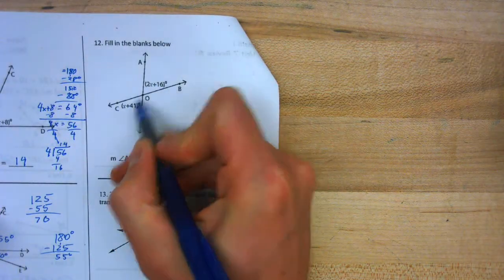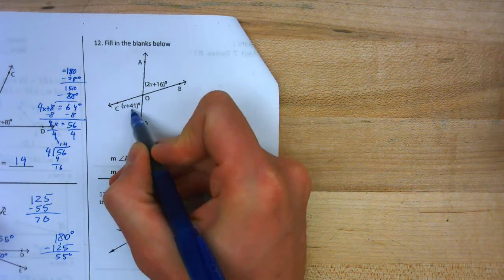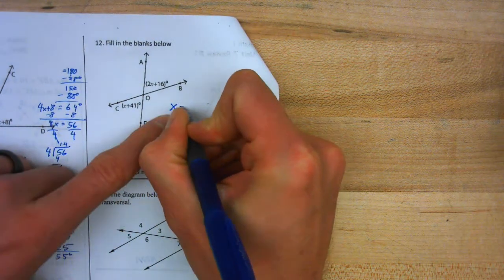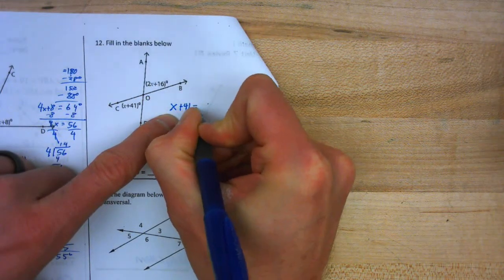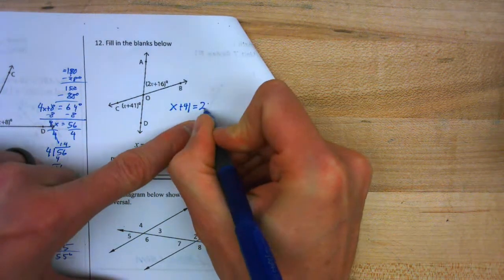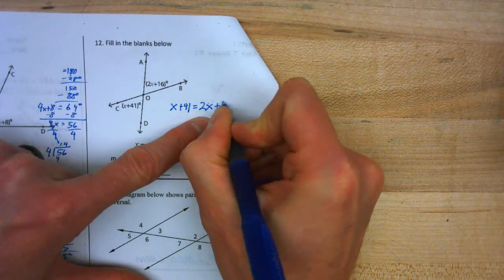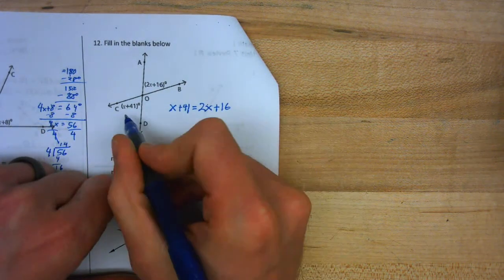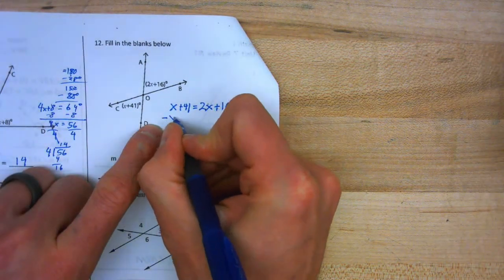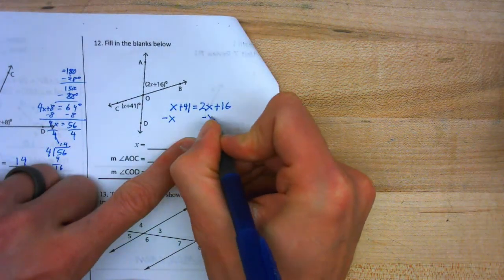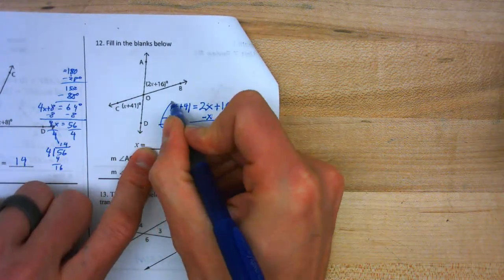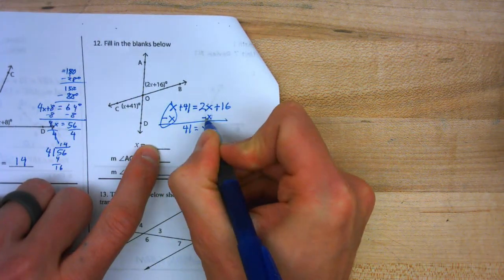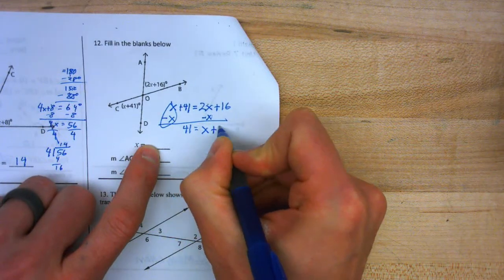So these are vertical angles, and just like the last one, vertical angles equal each other. So we can set them equal to each other. X plus 41 equals, well, the other vertical angle is 2x plus 16. Okay? So what we can do is subtract x from both sides. And we get a 0 there, and we get 41 equals x. 2x minus 1x is 1x plus 16.